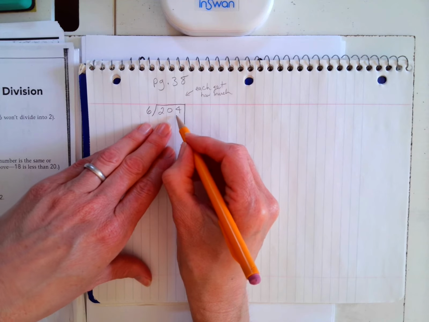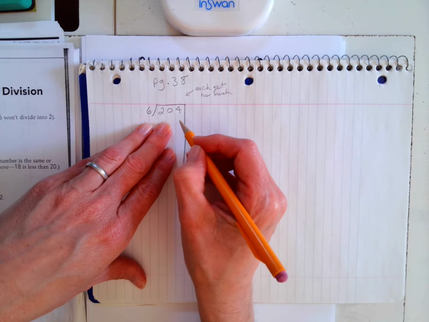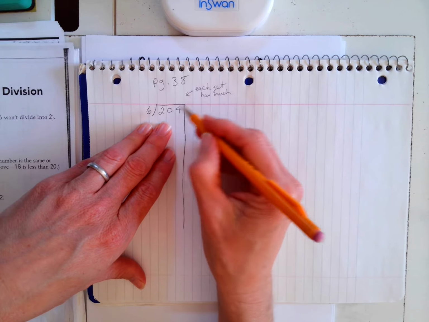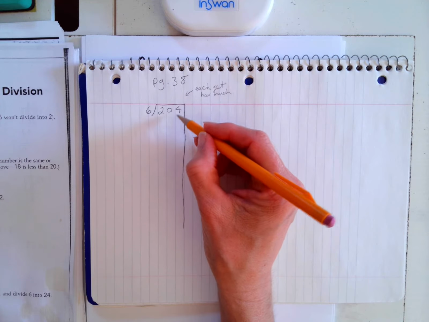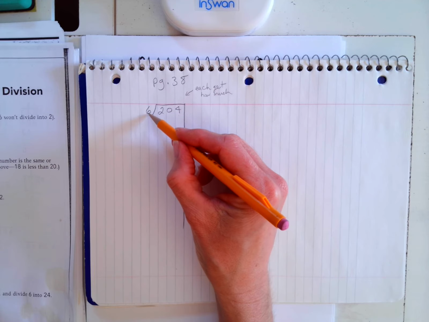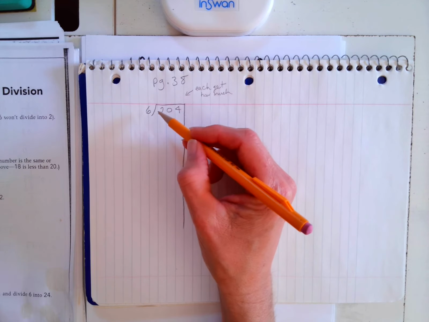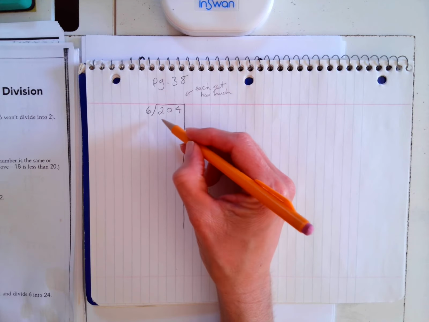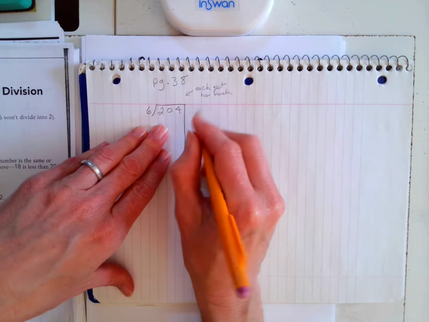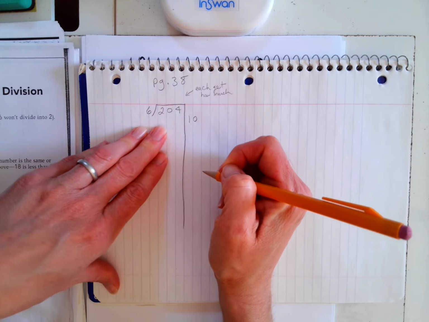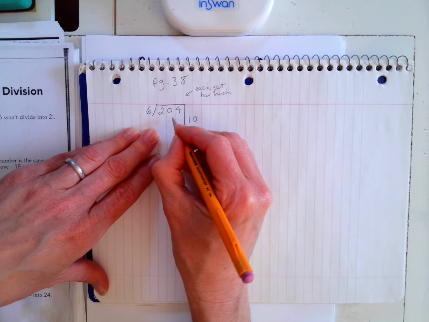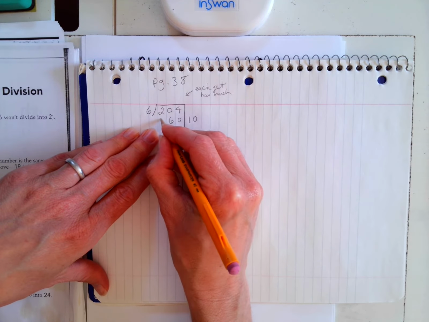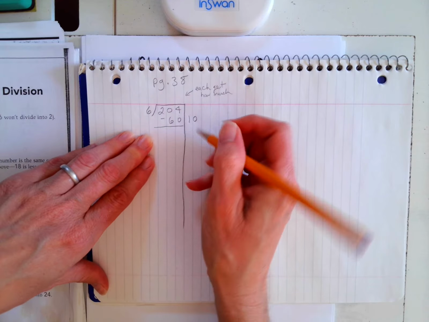When I think of $204, I now need to think: if 6 people wanted to share it, could they each get 100? No, they couldn't. Could they each get 50? 5 times 6 is 30, times another 10 is 300. So no, they couldn't even get 50. So I'm going to go with 10. It looks like they can each get $10. If 6 people take $10, that is $60 we're going to remove from the bank. So there's the subtraction.